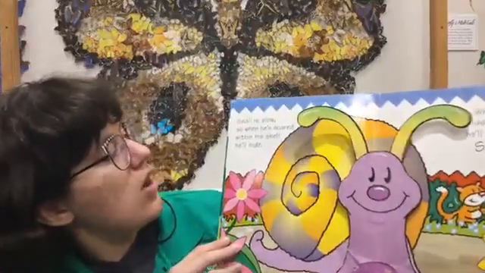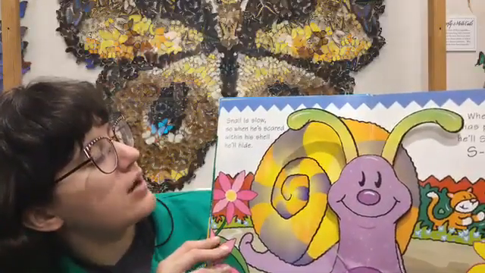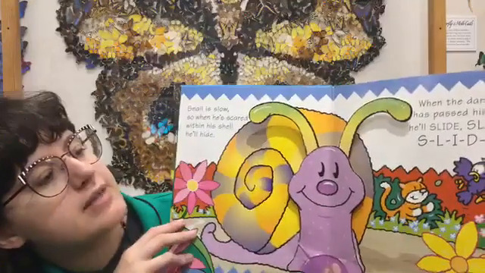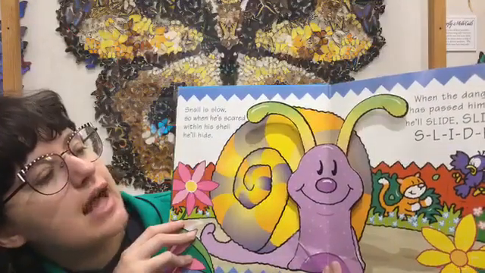Snail is slow. So when he's scared, within his shell he'll hide. When the danger has passed him by, he'll slide, slide, slide.